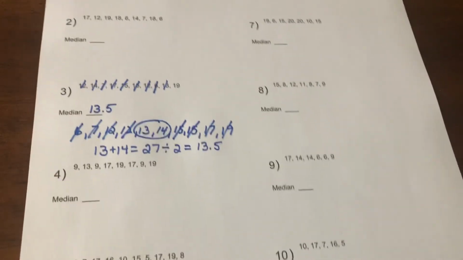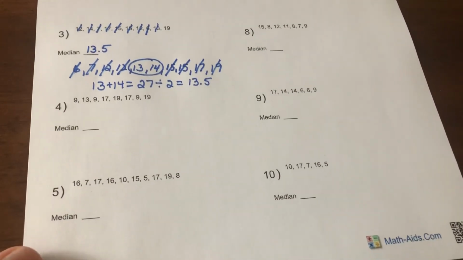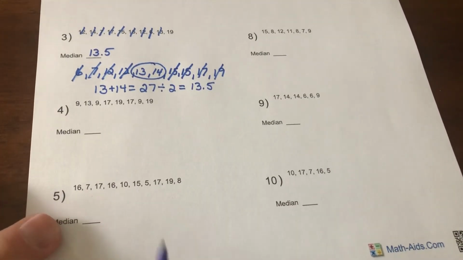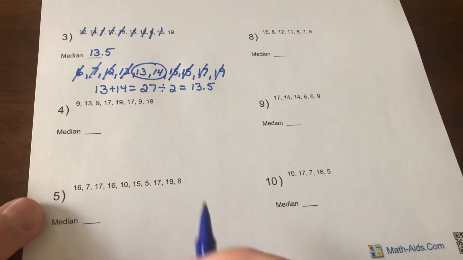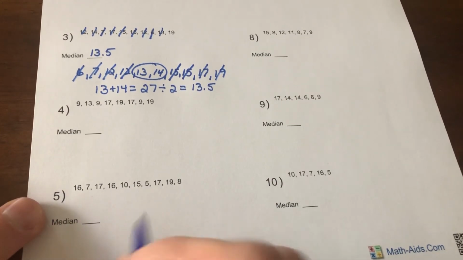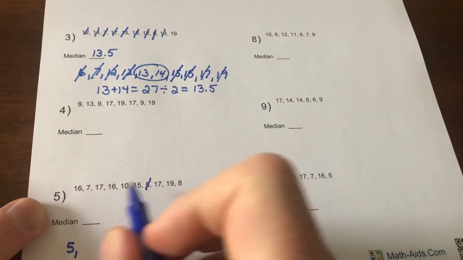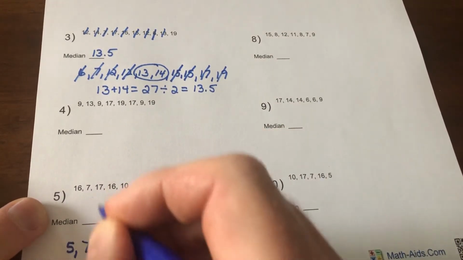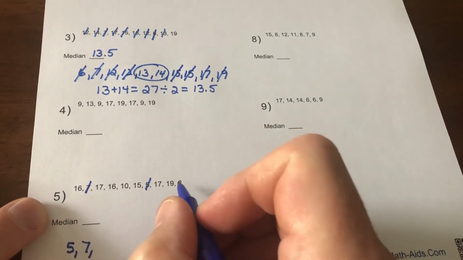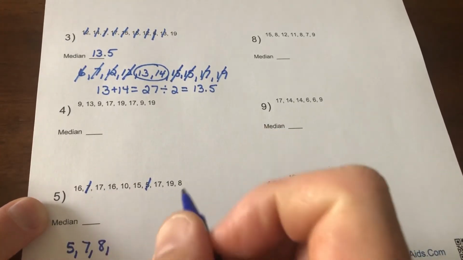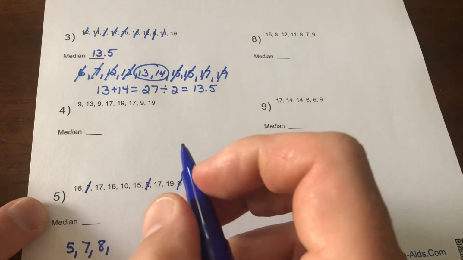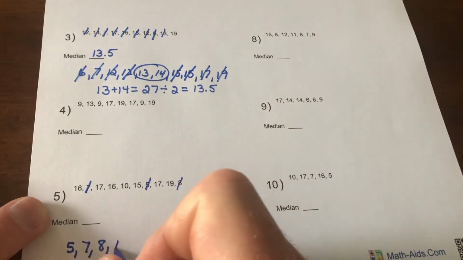All right, so now let's go down to number 5. Take a look at this one. It looks like the smallest number in this set is 5. And then I have a 7. And I have an 8. And then I have a 10.